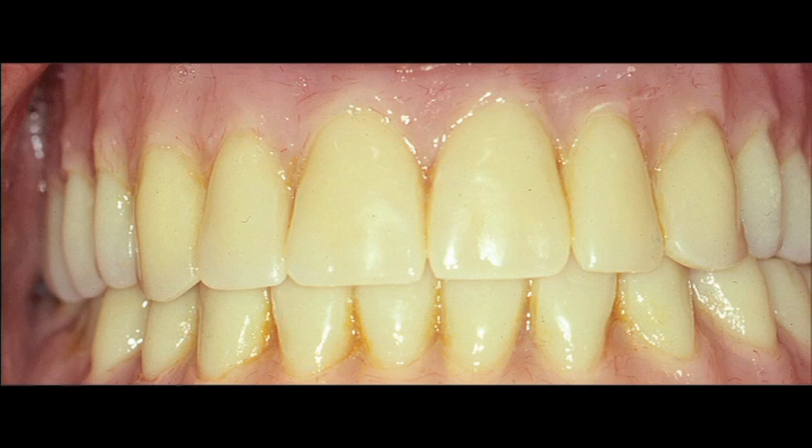Now, why would we want to set teeth over the ridge after there has been a significant amount of bone loss?